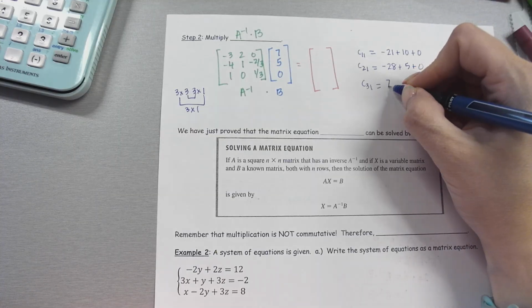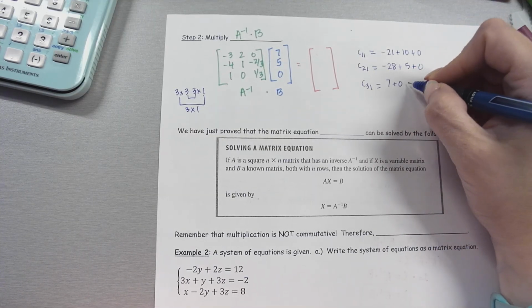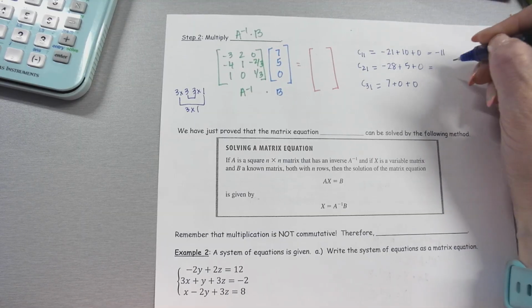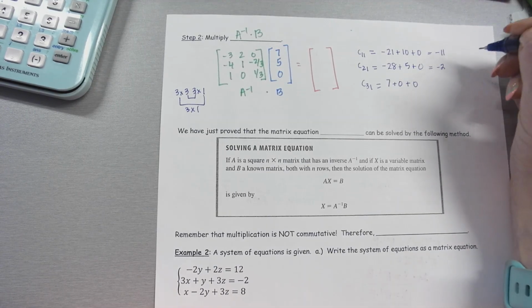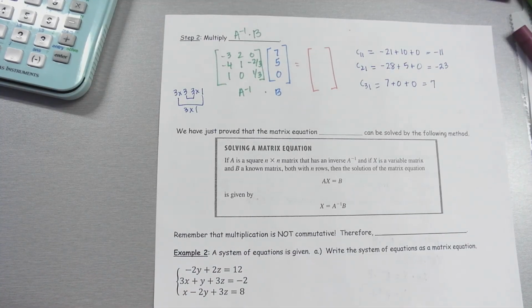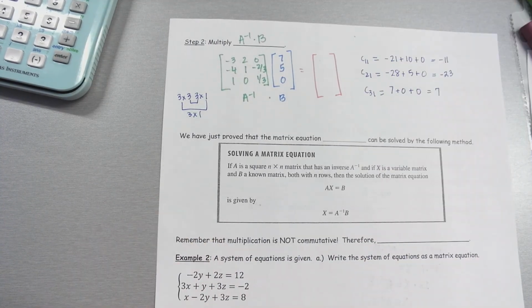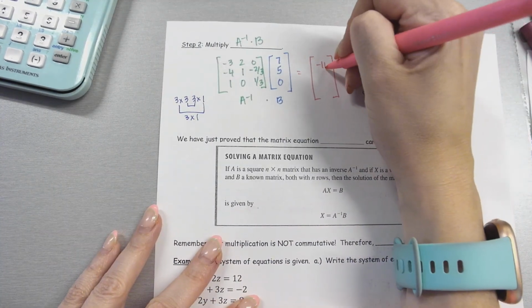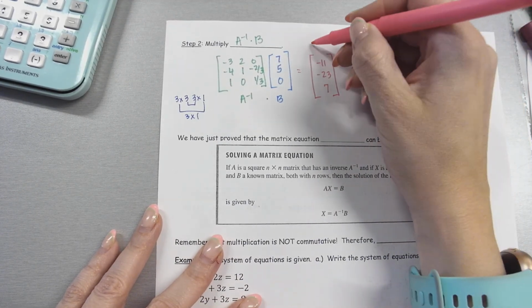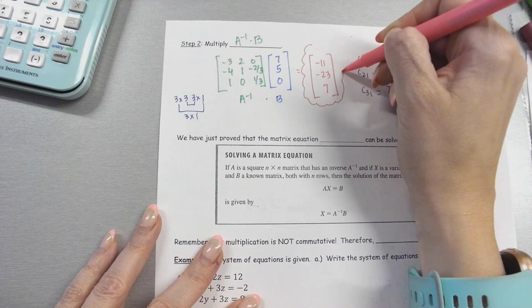And then 1 times 7, 0 times 5, 1/3 times 0. Okay, so I get negative 11, negative 23, and 7. So that's going to be my solution. Okay, so this matrix is your solution here.